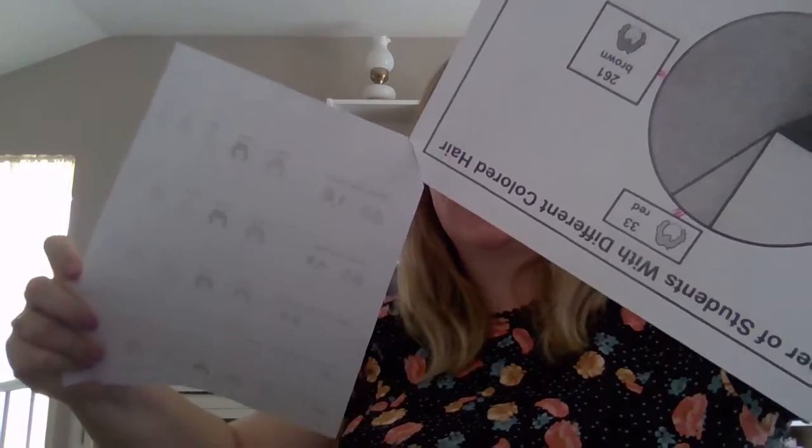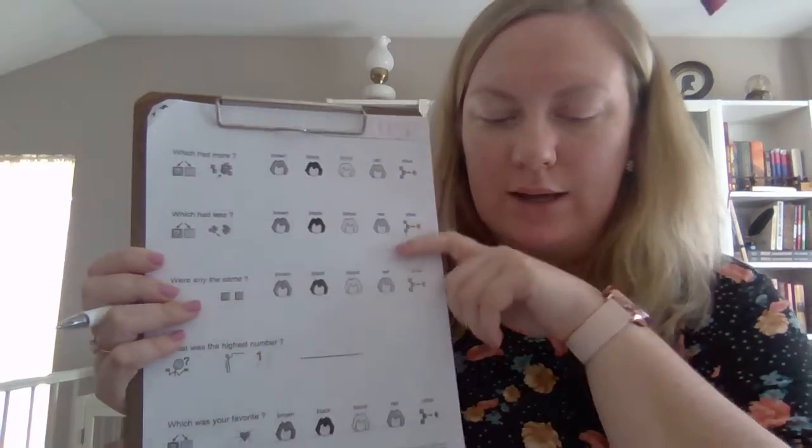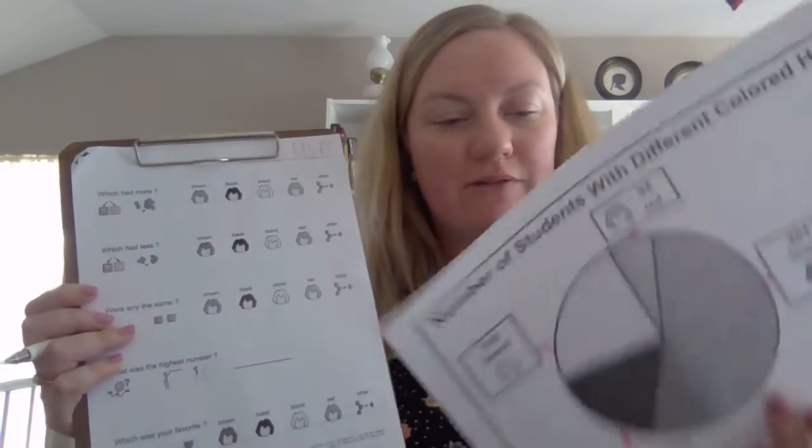Let's see. I'm going to go ahead and actually rip this off and put it onto my clipboard. I'm going to write my name on the top of the page, Miss P. So we've got this ready to answer our questions, and you can reference the grid next to it.